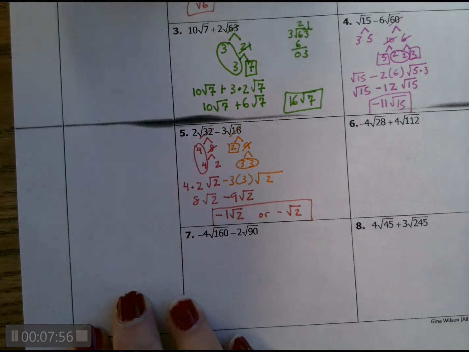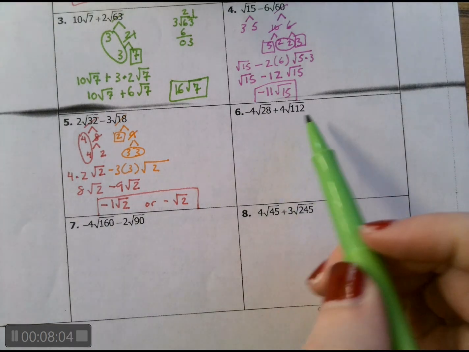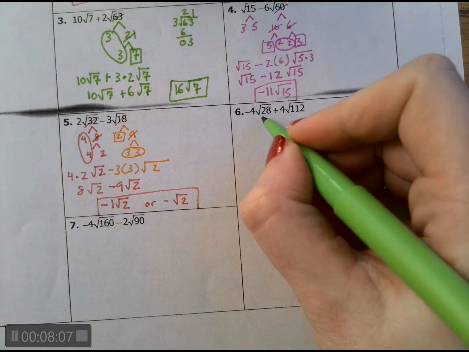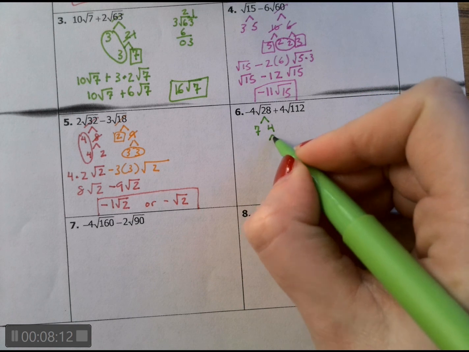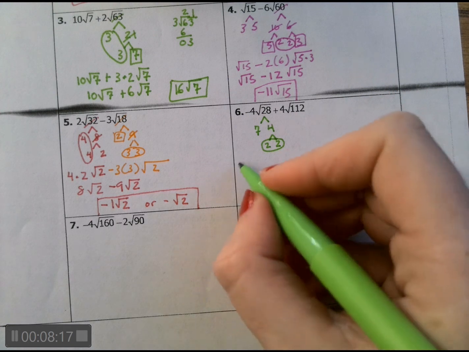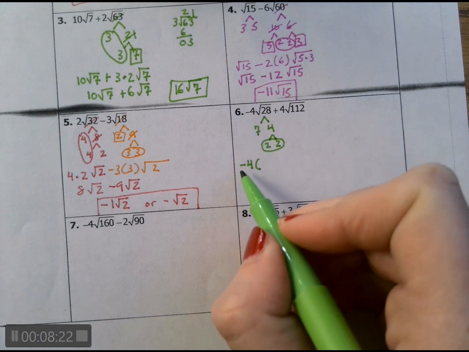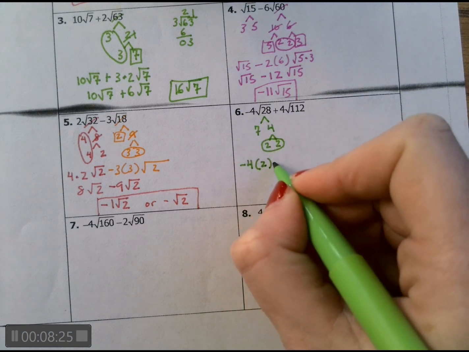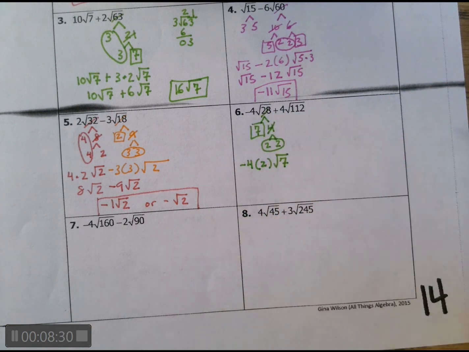Okay, let's try 6. Okay. So we have, obviously these numbers are not the same, so we're going to need to try to simplify. So we have 7 and 4, 2 and 2. Circle your pairs. So we're going to have negative 4. Negative 4 came from right here. Okay. Pair of 2's, square root. We are left over with 7. Alrighty. Different color then.